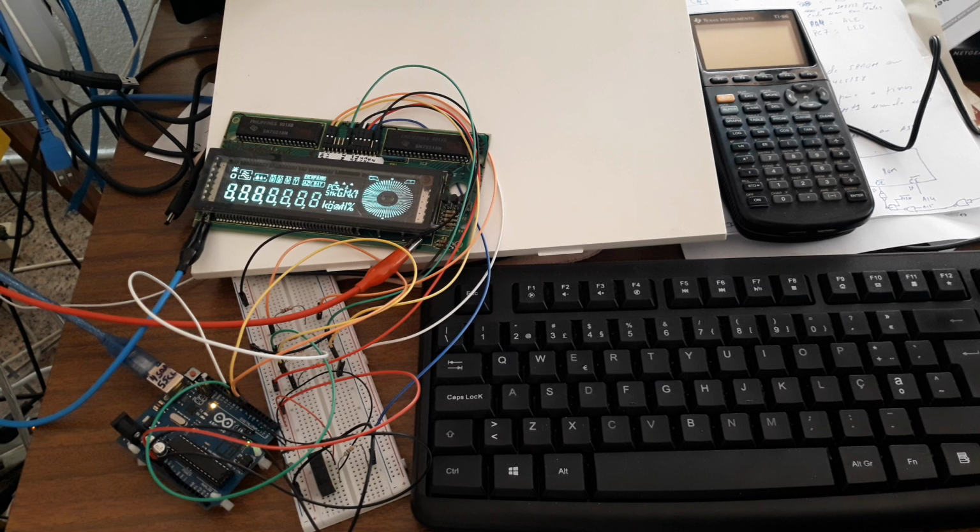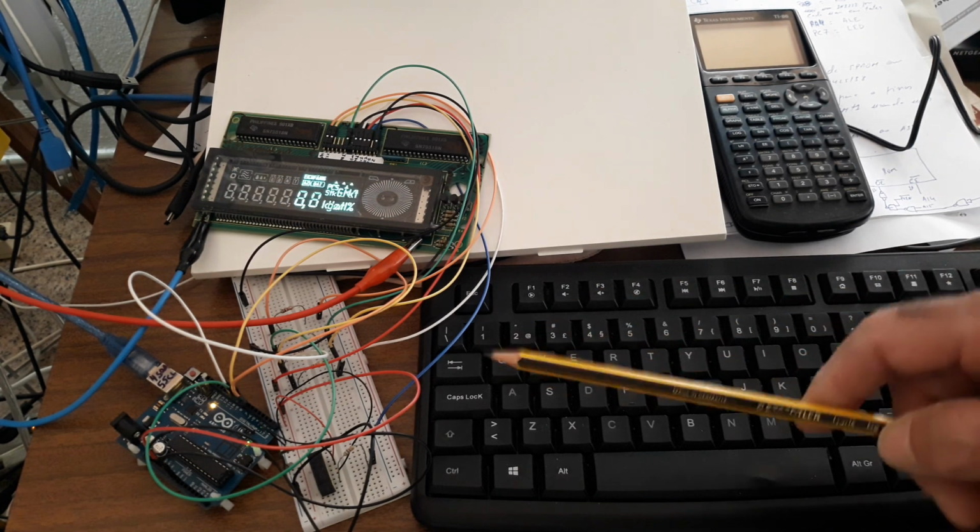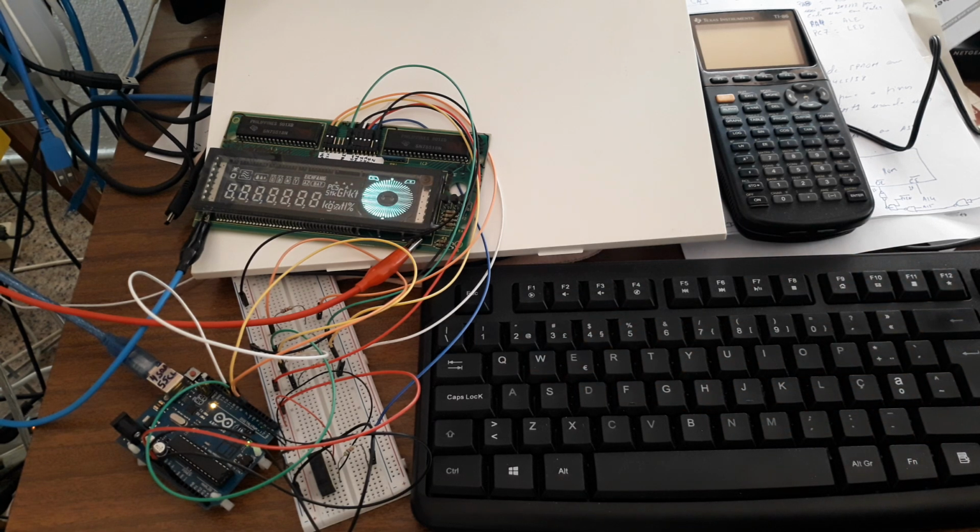Assume you are using, for example, the TTL voltage or CMOS voltage, okay, depending on the connection you make between your microcontroller and the driver of the VFD. In this case, because we are using the Arduino, the voltage of the VCC1 is 5 volts DC, okay?